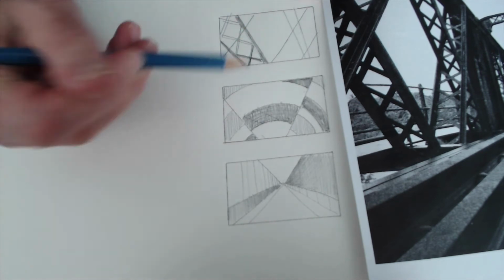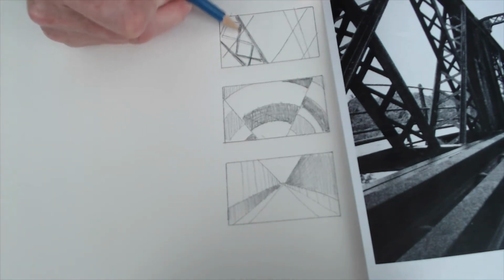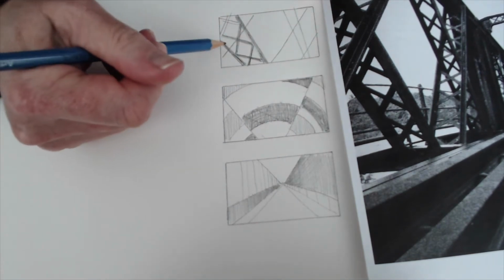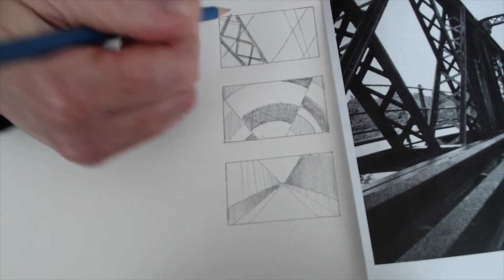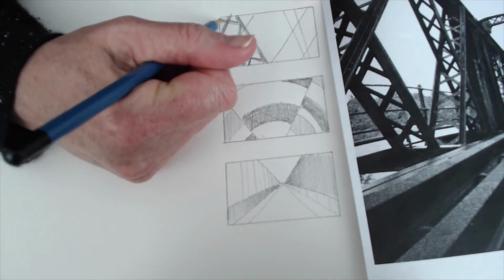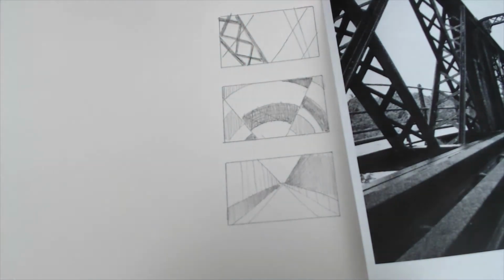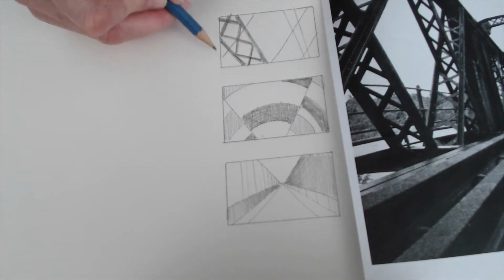You're welcome to do this in marker too. I just like to do my thumbnails typically in graphite pencil. I don't have to worry about making a mistake, because there are no mistakes in this stage, at least this stage anyway. All right, so let's see, what else could I do?